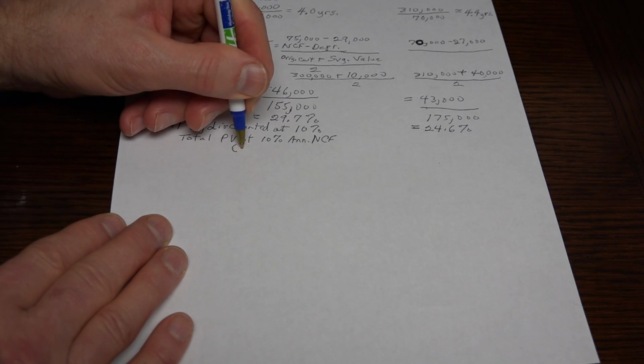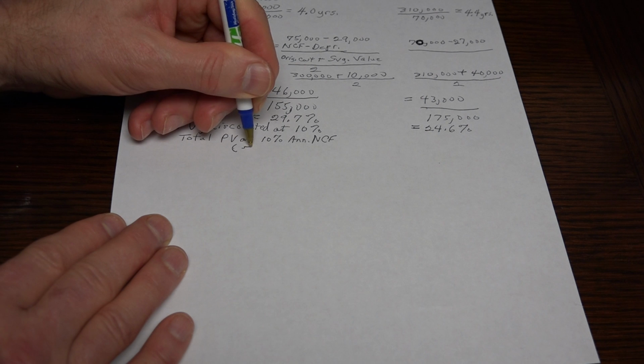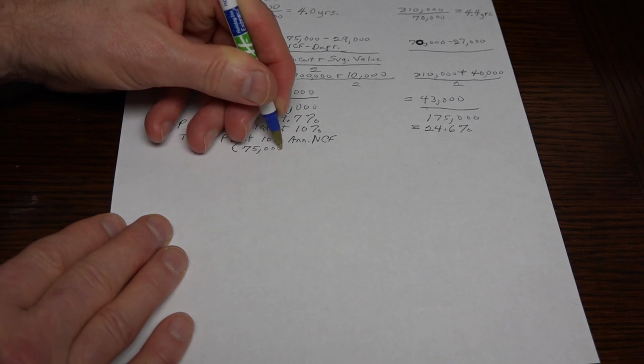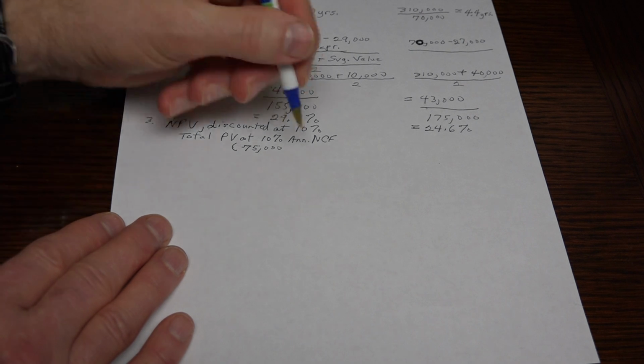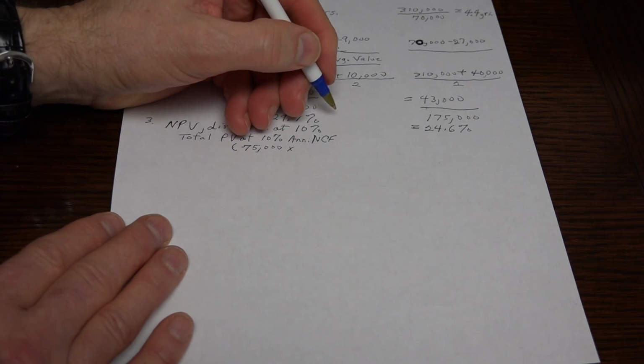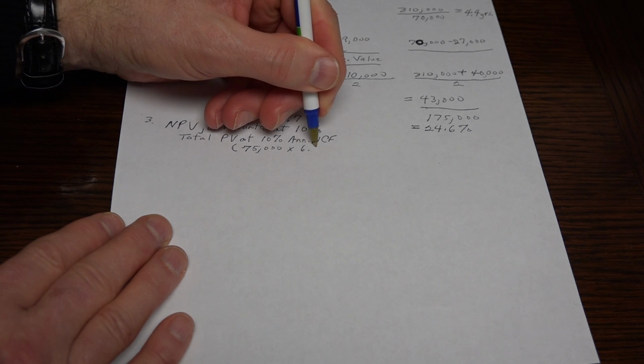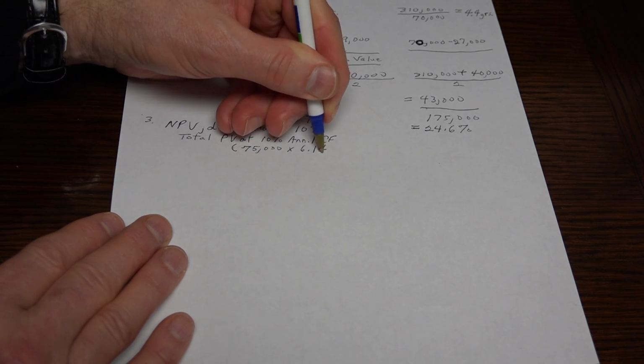So we'll put a little parenthesis down here. It's the $75,000 that they expect in annual cash flows. The problem says proposal A's estimated annual net cash flow is $75,000, and we're going to multiply that times 6.145.